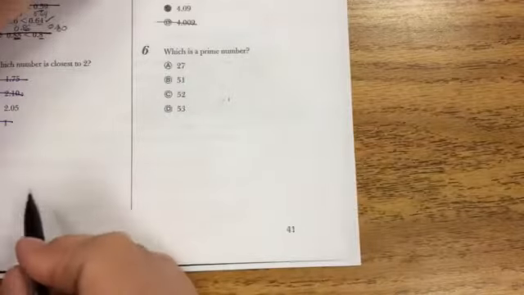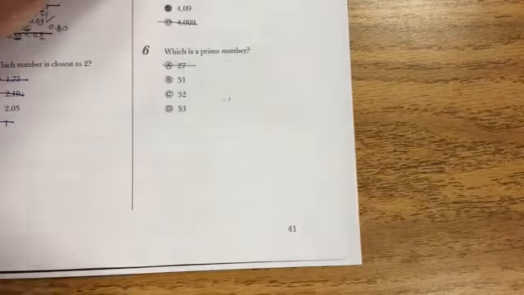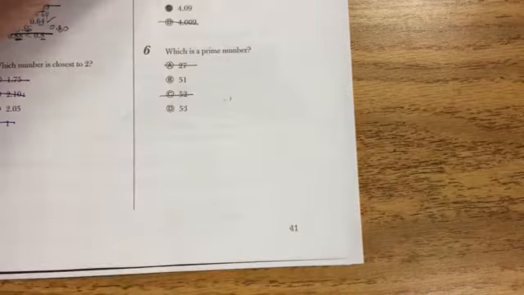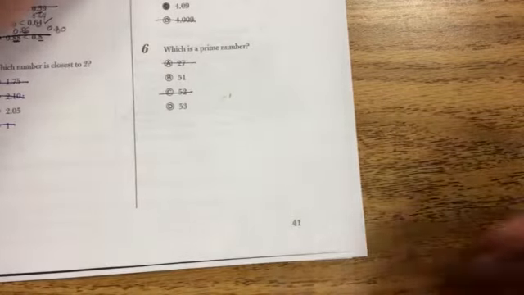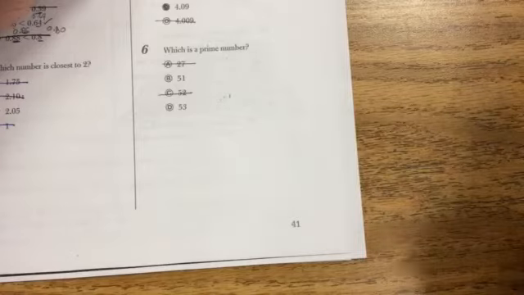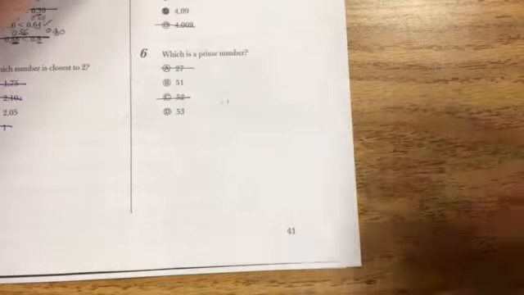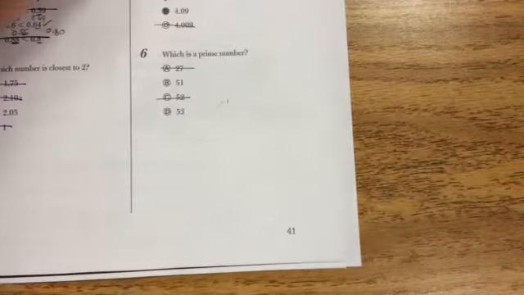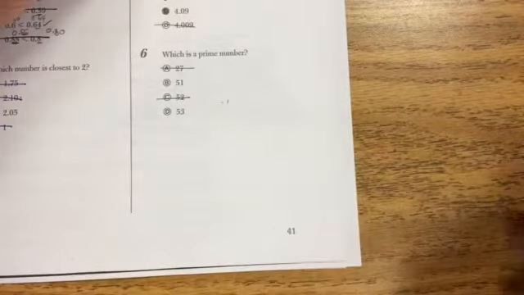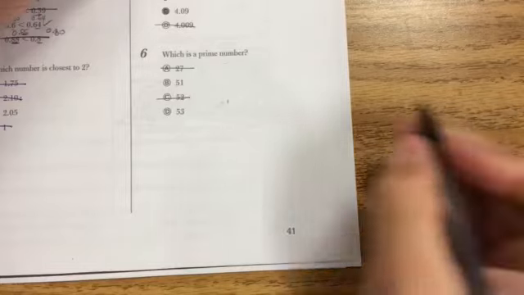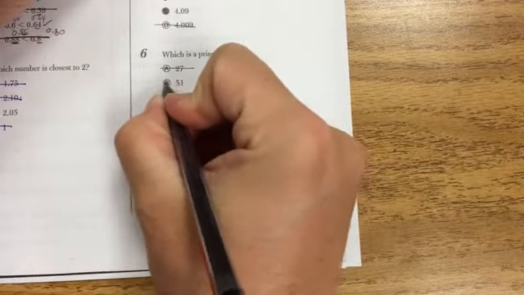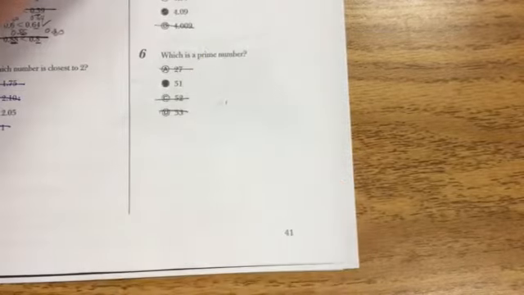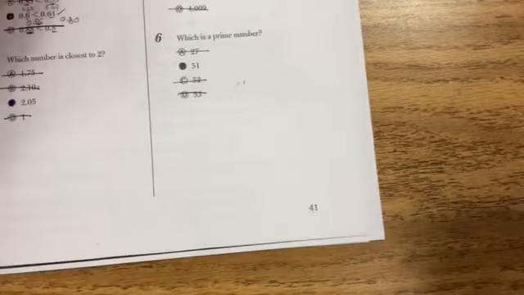And then finally, problem number 6, which is a prime number? Well, I know that 27 can be divided by 9 and 3, so that's not prime. I know that 52 can be divided by 2 because it has more than one number that can go into it. Now I'm left with 51 and 53. 51 is close to 50, and I know that not a lot can go in that. 53, I'm pretty sure, can be divided by another number, so that means that 51 is our prime number. There's nothing that can go into both the 51, okay?